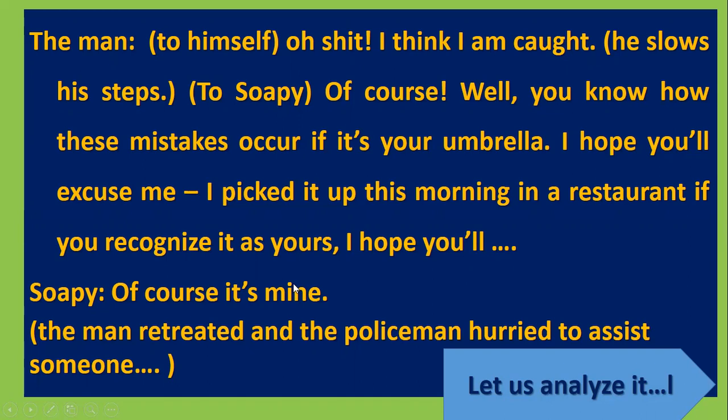It was others' umbrella, and therefore he could not call the police. The man retreated and the policeman hurried to assist someone. The presence of police was there in every attempt. That is, in the second attempt, picking up the stones, the policeman was there. In the third attempt also, the presence of the policeman was there. In the fourth attempt also, the police was there. But the police could not arrest him.